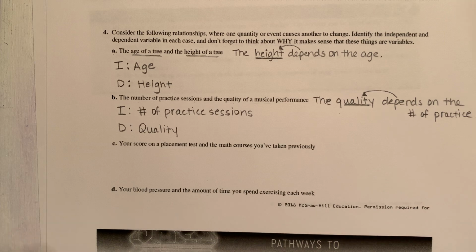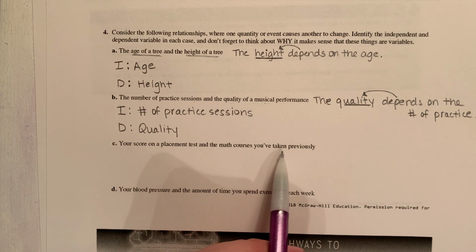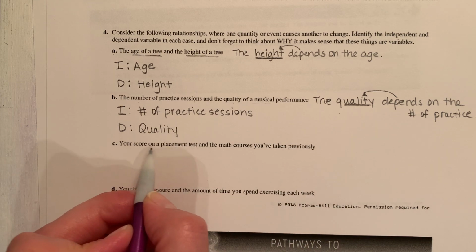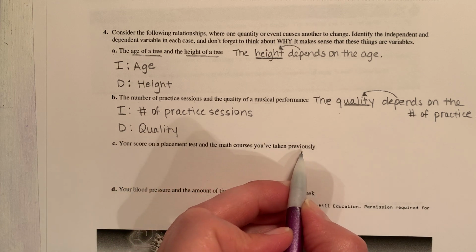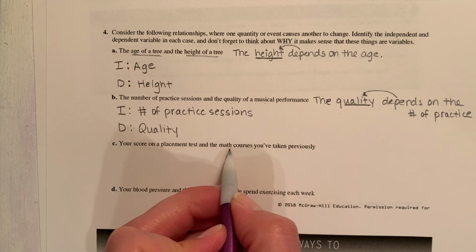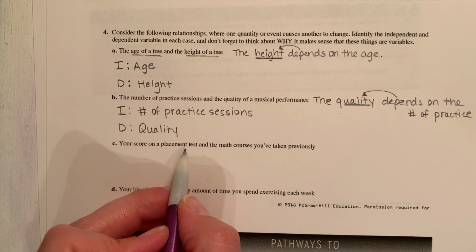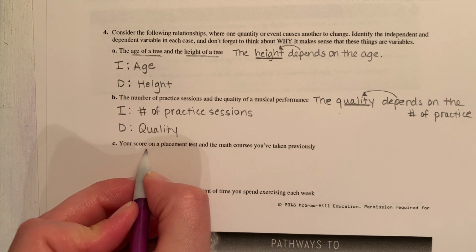Okay, let's try part C. Your score on a placement test and the math course you've taken previously. Okay, so I'm going to read it in both directions again. Your score on the placement test depends on the math courses you've taken previously, or the math courses you've taken previously depend on your score on the placement test. The first way that I said it is the correct way.